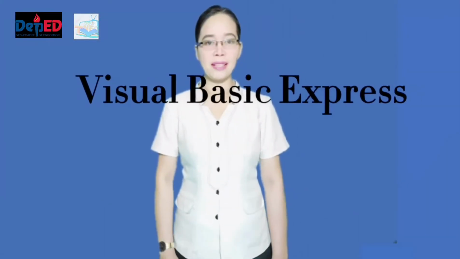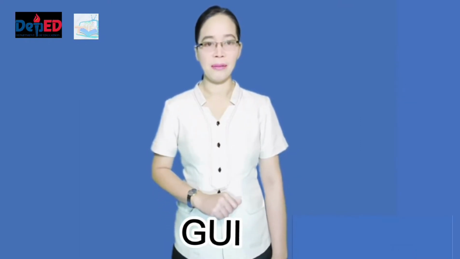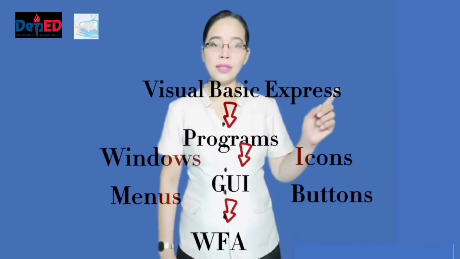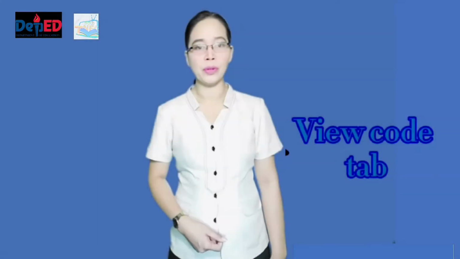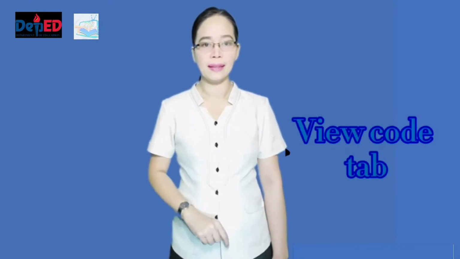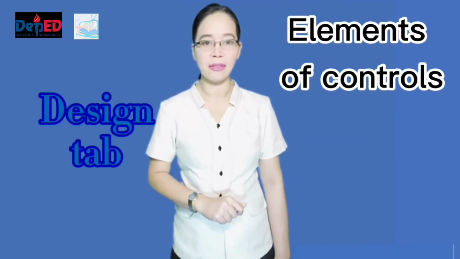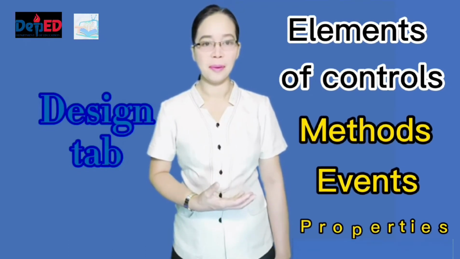Visual Basic Express is a tool used to create programs such as the Graphical User Interface or GUI, like icons, buttons, windows, and menus. Through the use of Windows Forms applications of the View Code tab, the user of a computer or a programmer can enter and type the code. And in the Design tab, it is where you can change or modify the elements of control property such as the methods, events, and properties.